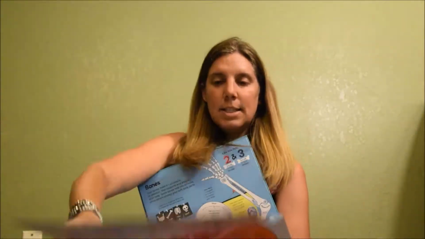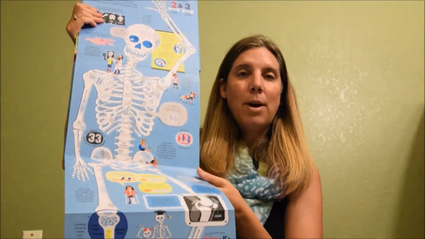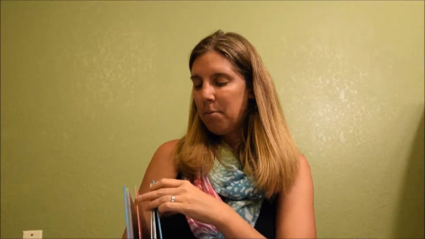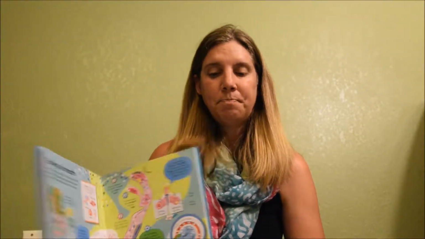Here's the muscular system and the skeletal system. So this will be a great way to practice your memory work and help it be even more exciting and fun just due to the large size.